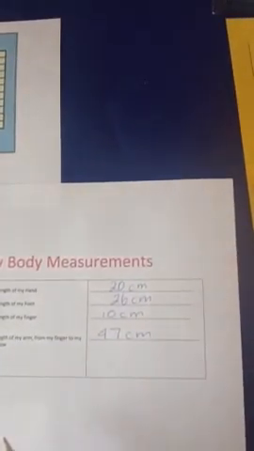So the length of my hand was 20 centimetres. So I draw my column. Again, I would use my ruler to make sure all of my lines are nice and straight. So this is an example of my body measurements. The length of my hand is 20 centimetres.